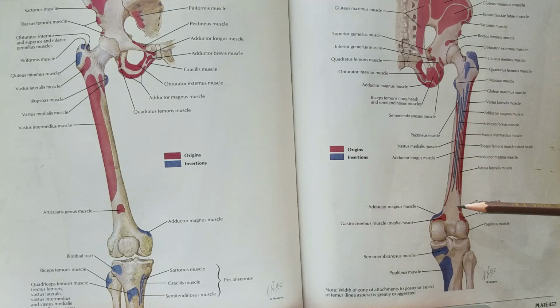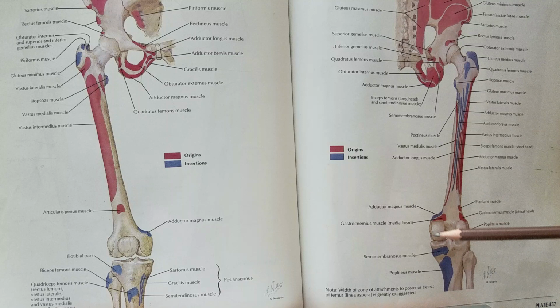So the medial head takes its origin from here, and the lateral head of the gastrocnemius muscle originates from the lower part of the lateral supracondylar ridge, and just above that is the origin of the plantaris muscle. And this popliteal surface forms the popliteal fossa, which is present at the back of the knee.